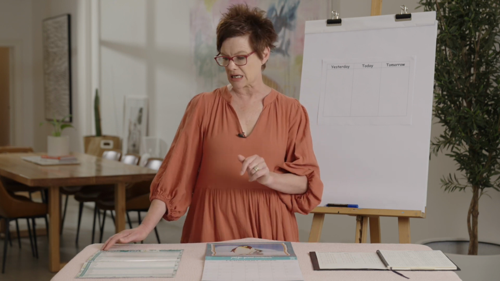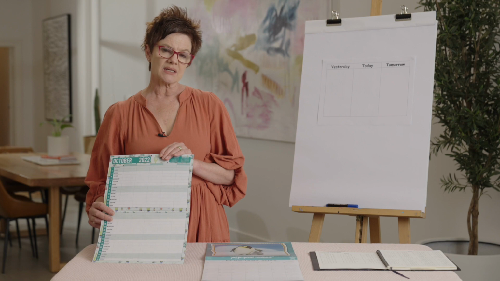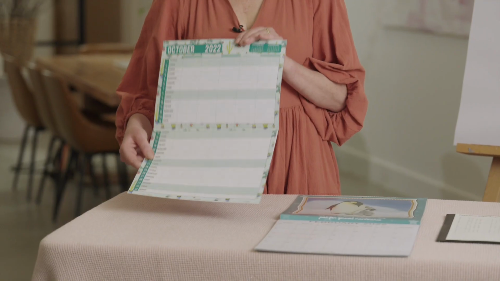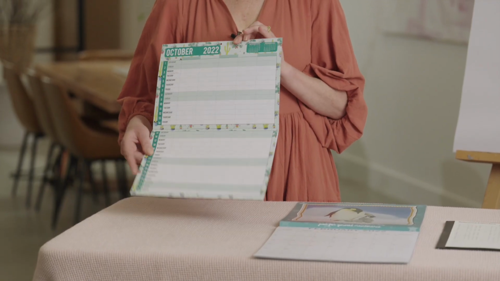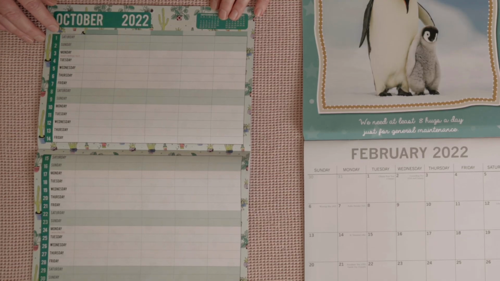Now, in front of me, I've got some different calendars because they can look different in different ways. So let's start with the days of the week. I think we should be pretty good at these by now. Here is a calendar showing us October of this year, October 2022. Let's have a look at where we start.